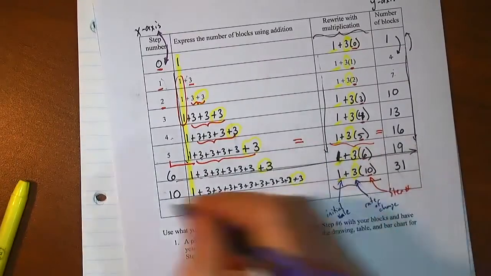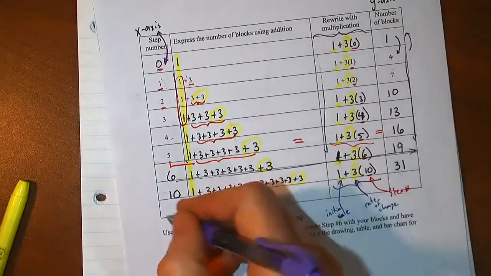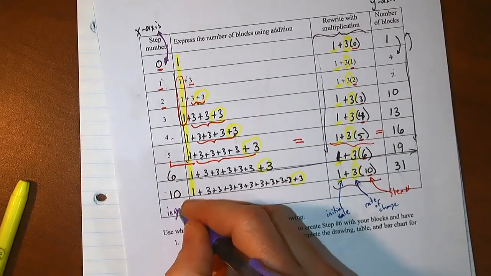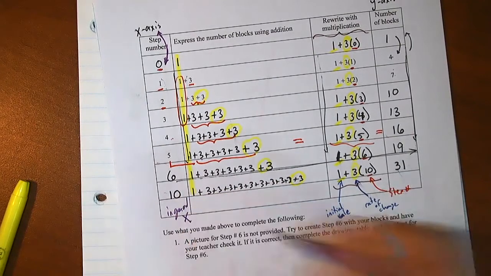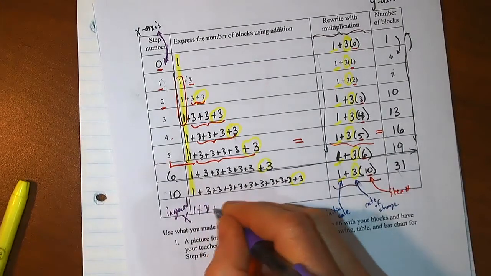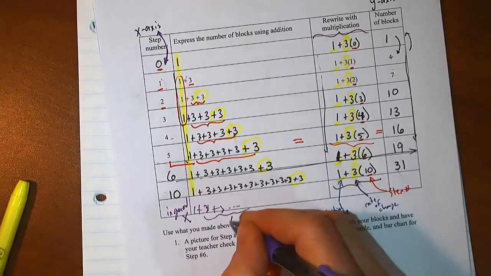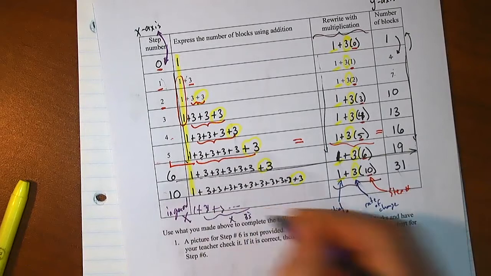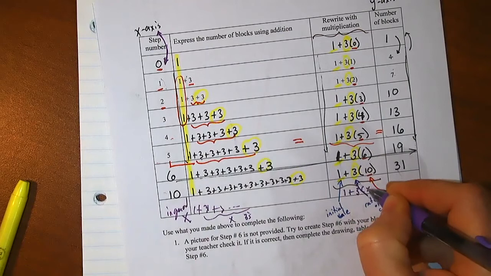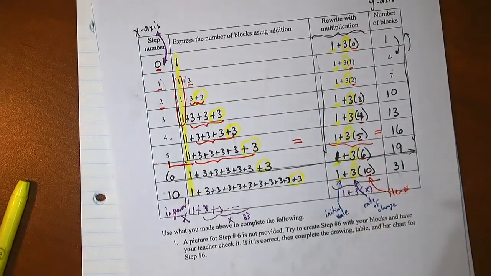I've written all over this, so it's hard to see, but if I was to add to our table yesterday, I would say in general, on step x, we're going to have 1 plus 3 plus 3, and there's going to be altogether x 3's, which is going to turn into the equation 1 plus 3 times x.